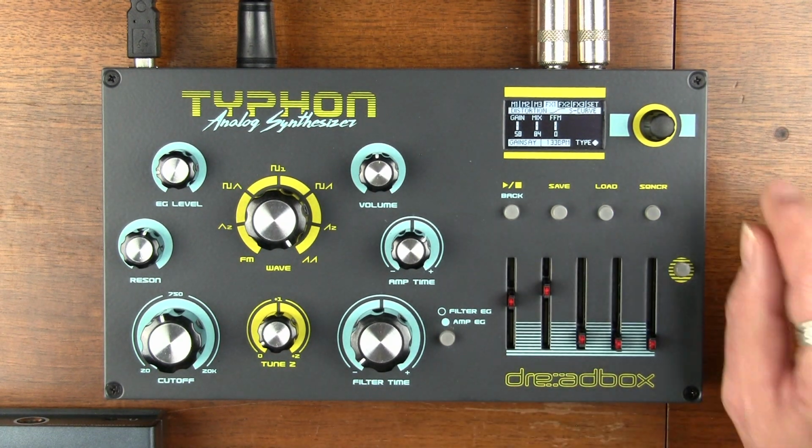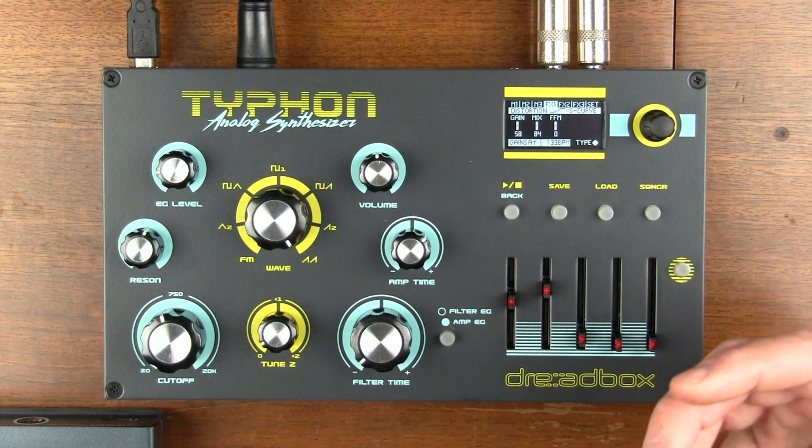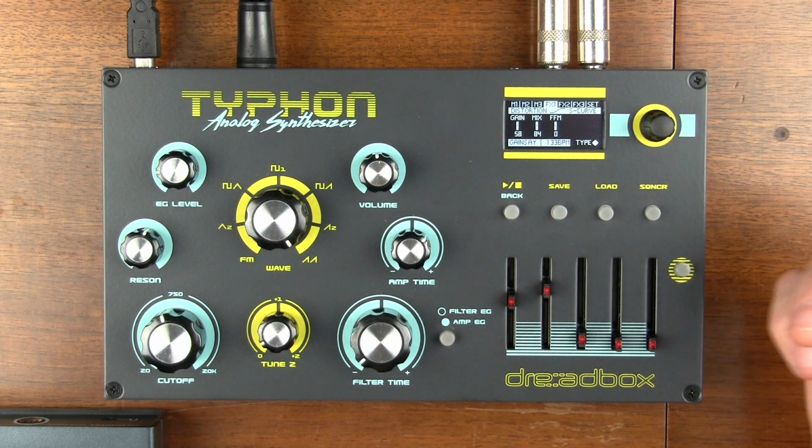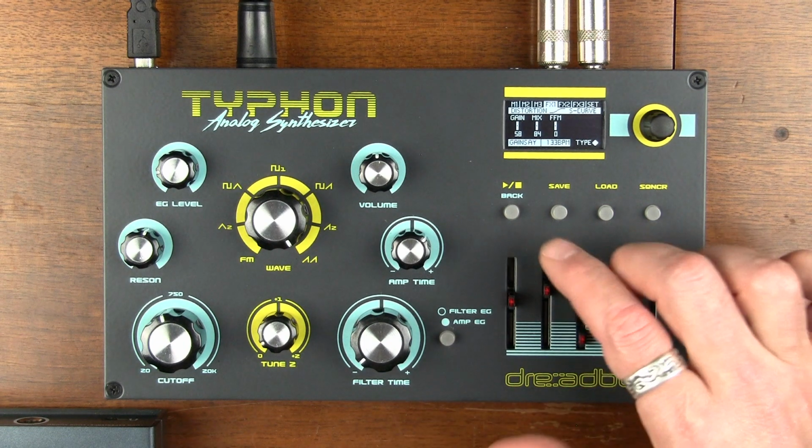So we're one effect in, and already you have the ability to take a super basic Sawtooth sound and make it into something really cool sounding.